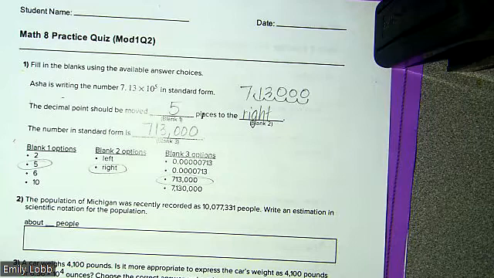The population of Michigan was recently recorded as 10,077,331 people. Write an estimation in scientific notation for the population. So we're going to say about how many people. Well, what would we round to? The nearest what? The nearest million or the nearest 10 million?